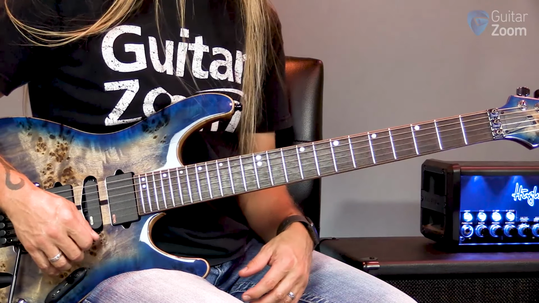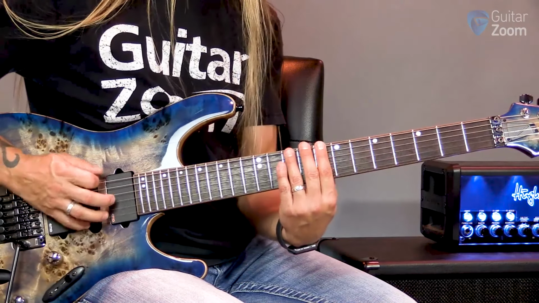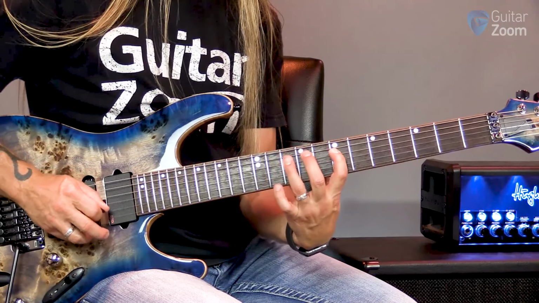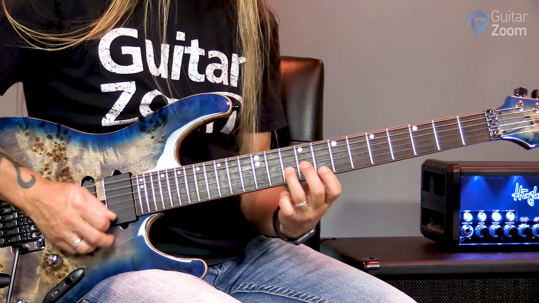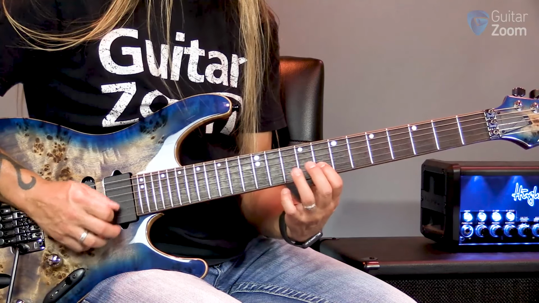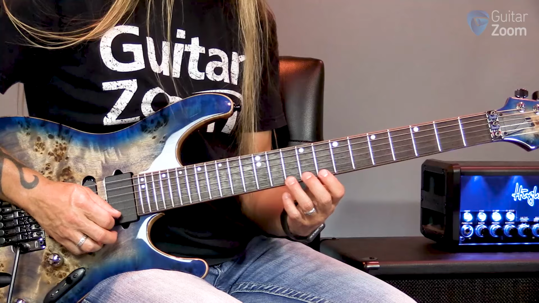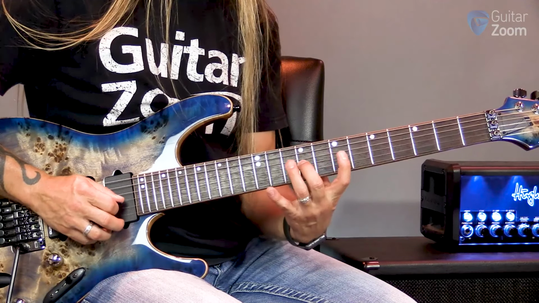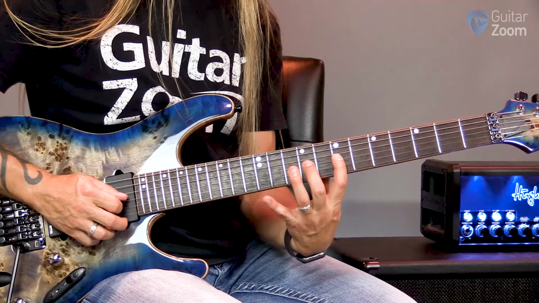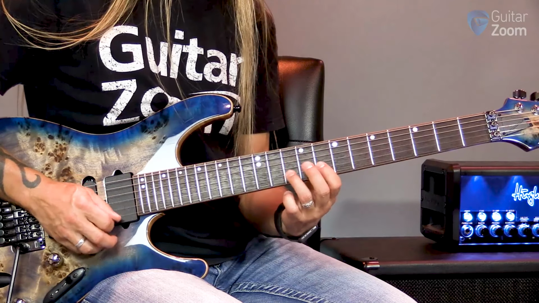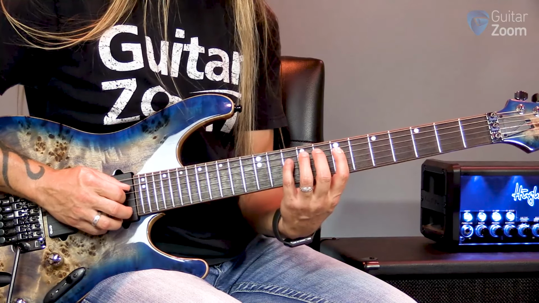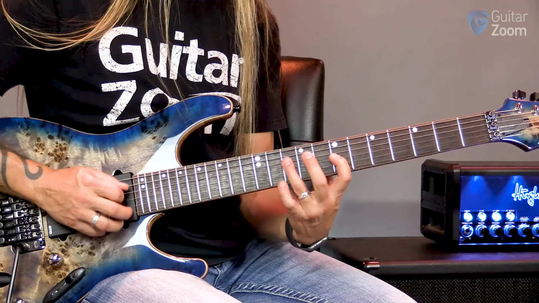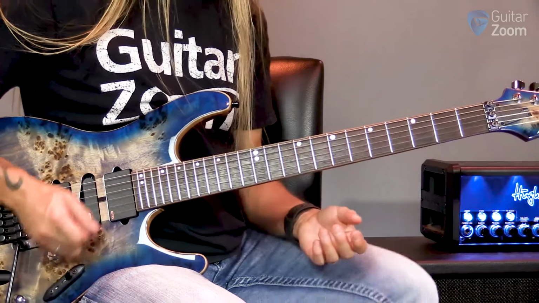But in the real world, I probably would play it like this. And then when I go down, you'll notice I'm actually using my middle finger right here. So there I'm using my 1 and 2, which is kind of weird.